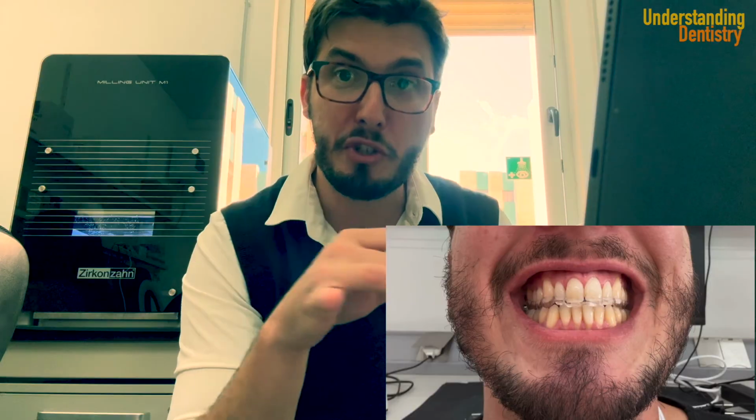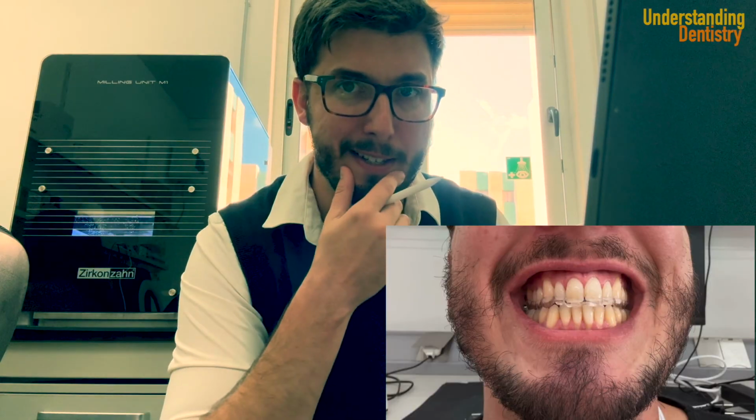So that's the general steps of the procedure, but I will also add some links of CAD-CAM theories here in case you guys want to look into this in more detail.